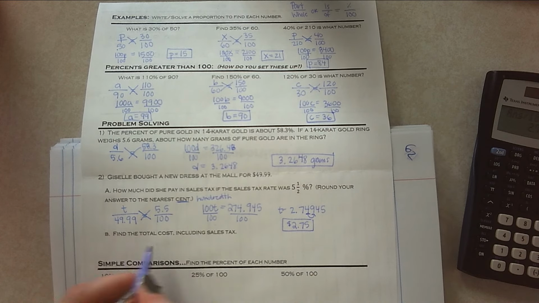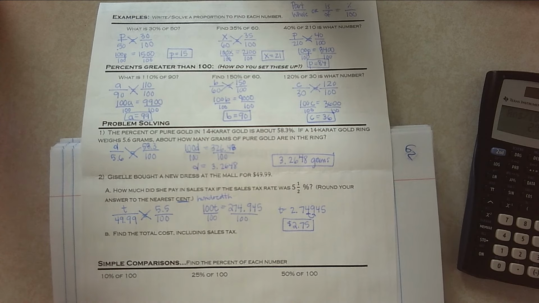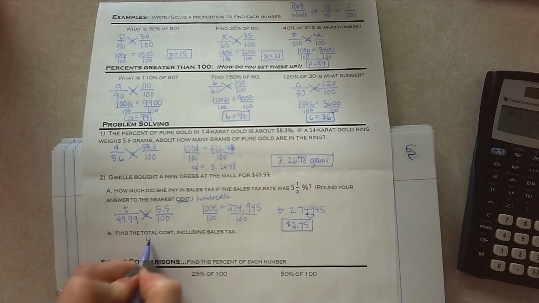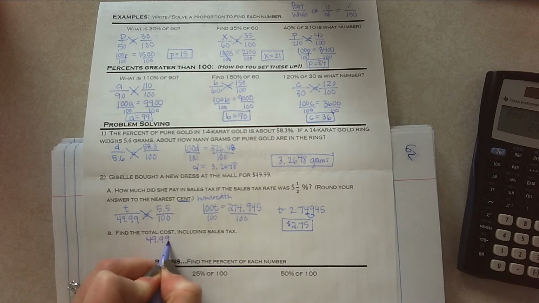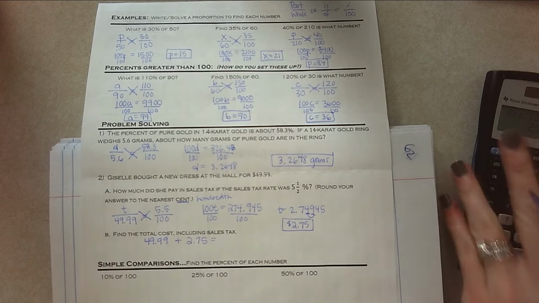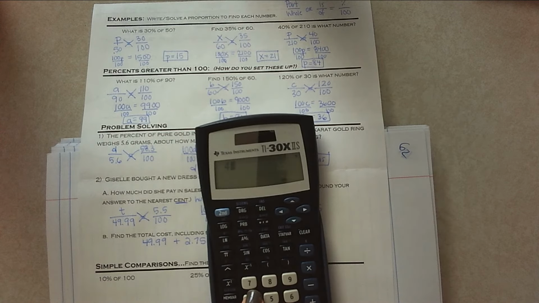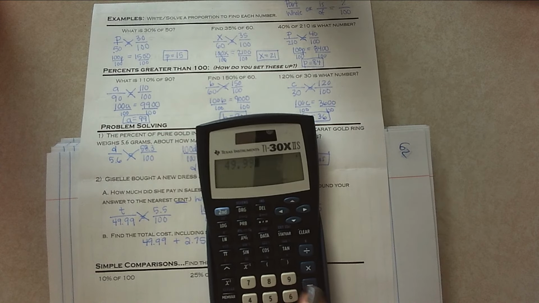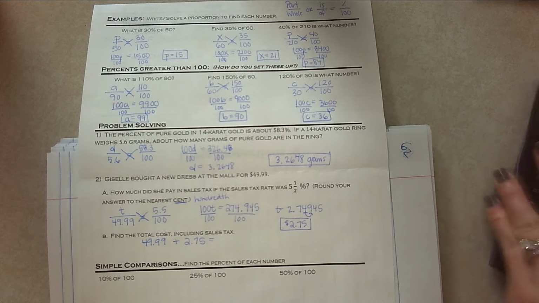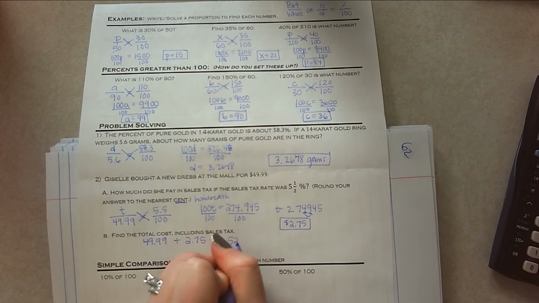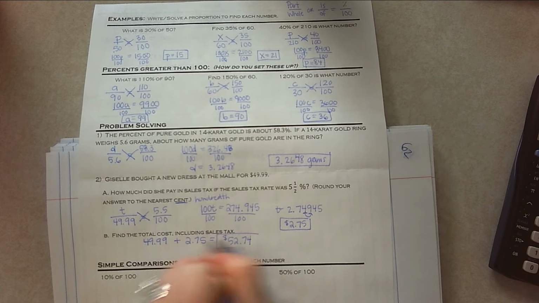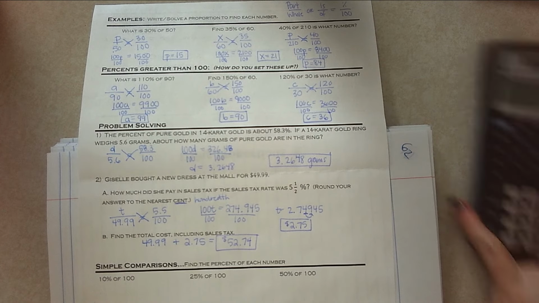And then find the total cost including sales tax. Now I just have to add what the dress was plus the tax to get my total cost. So $49.99 plus $2.75. You can use your calculator, so please don't hesitate to do it so you don't make any silly mistakes. And we get 52 74 hundredths, or $52.74, is the total cost of the dress after tax.